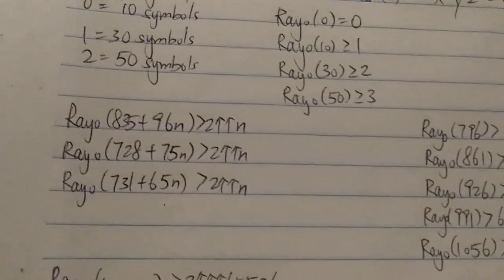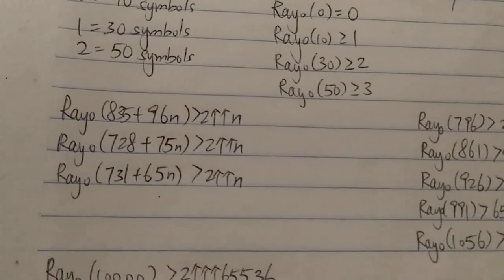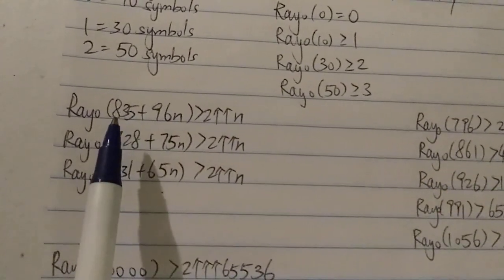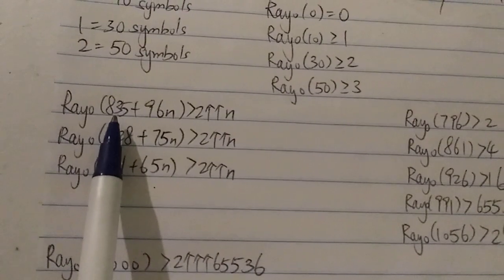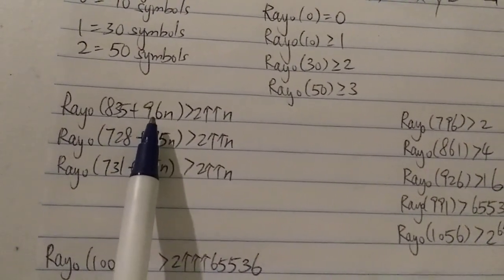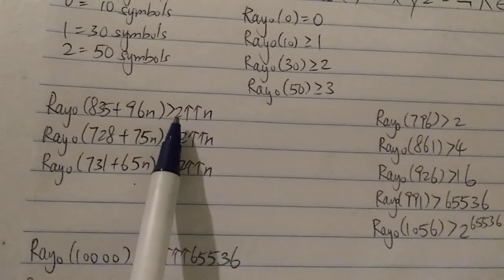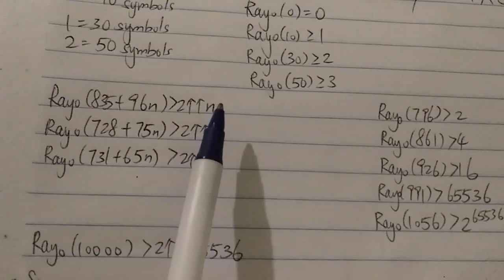And there are people out there who actually proved that Rayo 835 plus 96N is greater than 2 double arrow N.